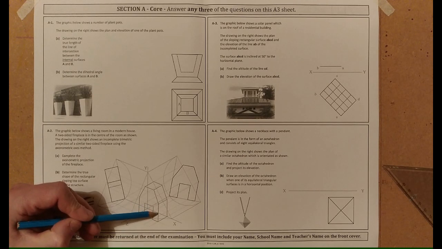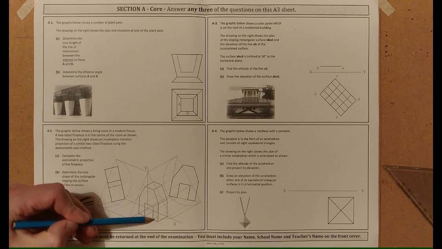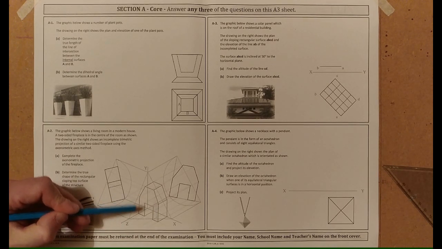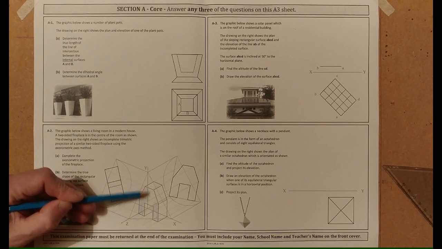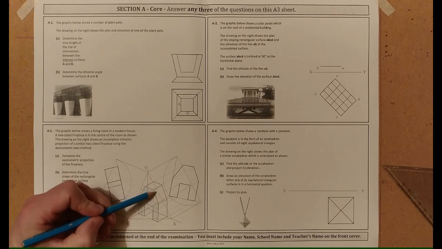And I'll just shade that in a slight bit just to show off the surface itself. Not necessary to shade it in the question, but it just does make it stand out that bit more.